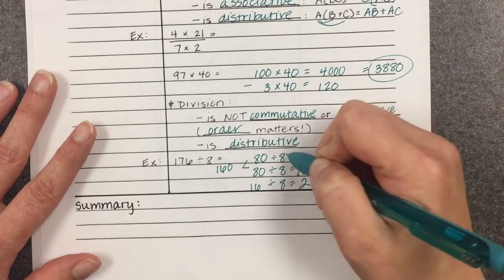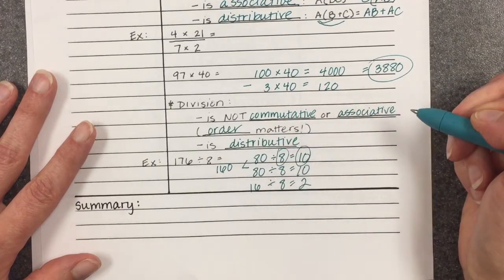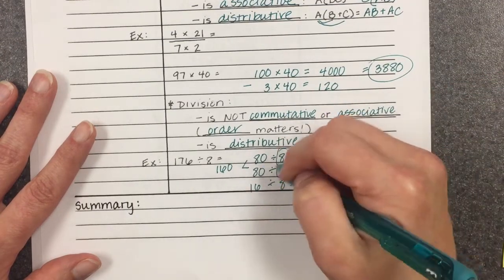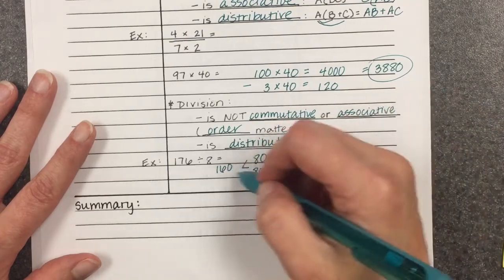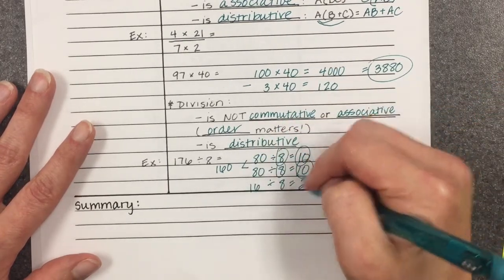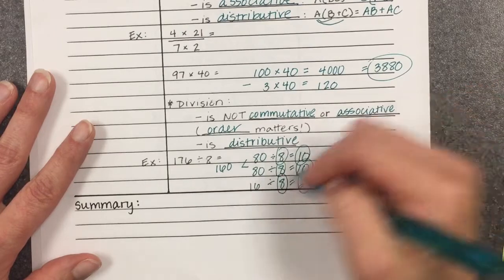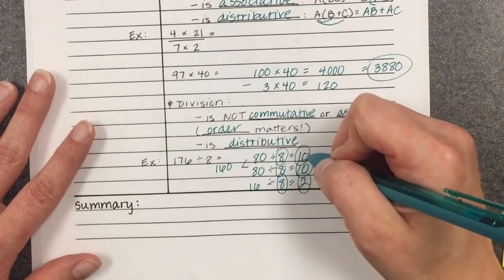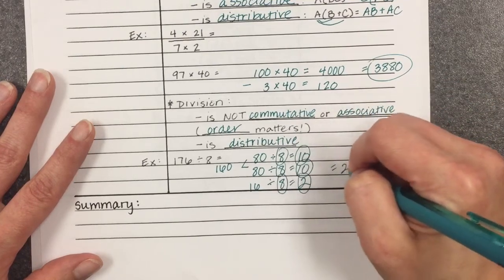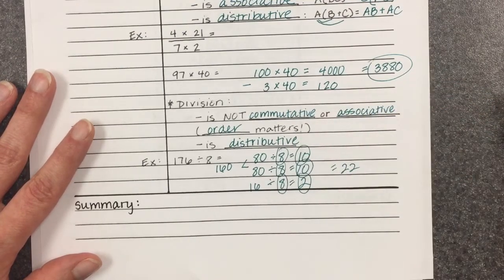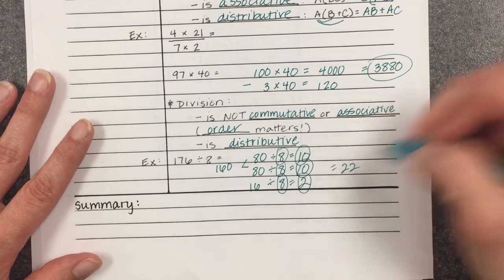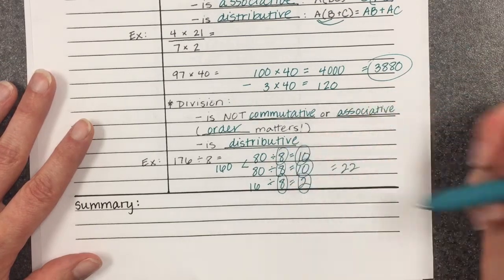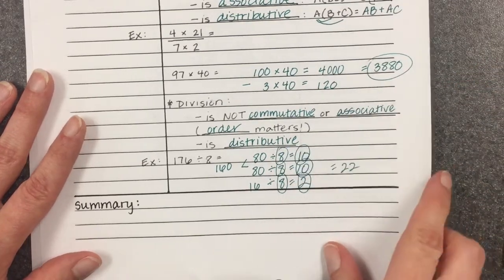So if I have 8 10 times, I get 80, right? If I have 8 10 times again, I get another 80, so that's 160 altogether. And then if I have 8 2 more times, that gives me 16, and that gives me 176. So I need 8 a total of 10, 10, and 2, so 22 times. So 176 divided by 8 is 22. The 8 is going to go in there a grand total of 22 times.